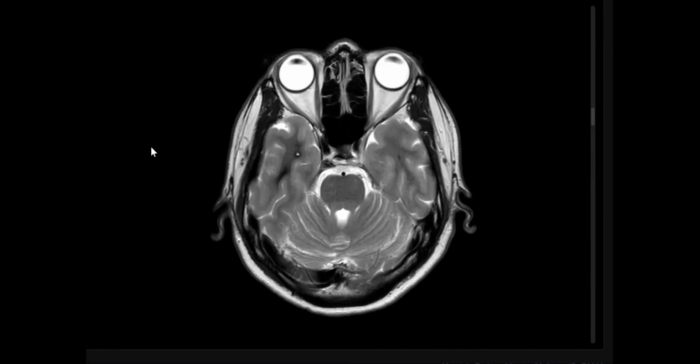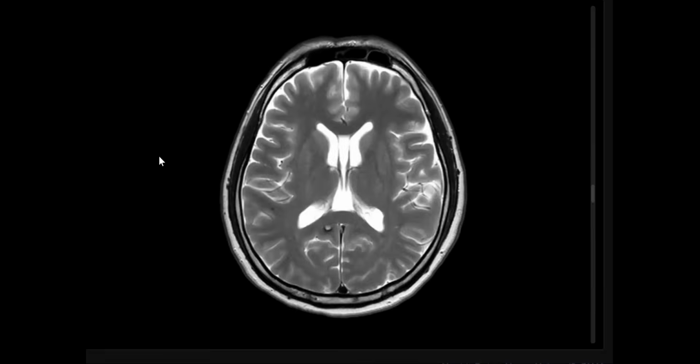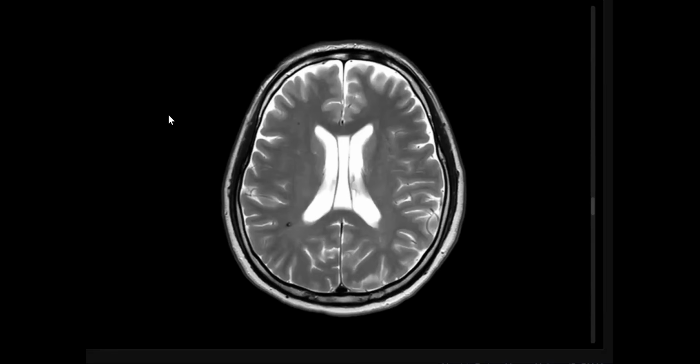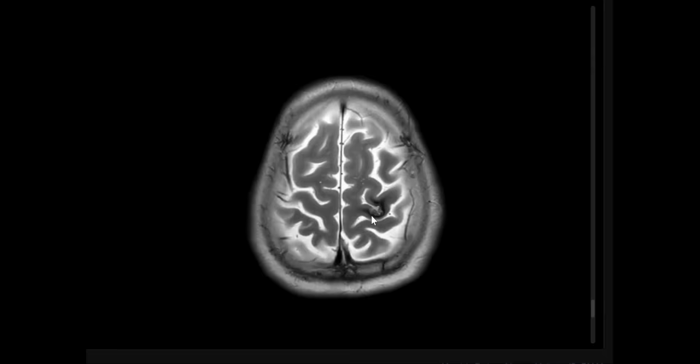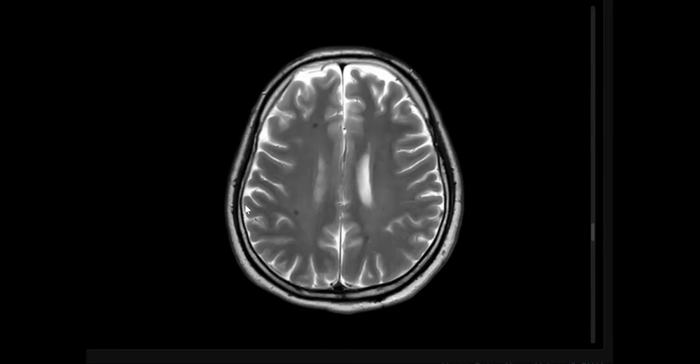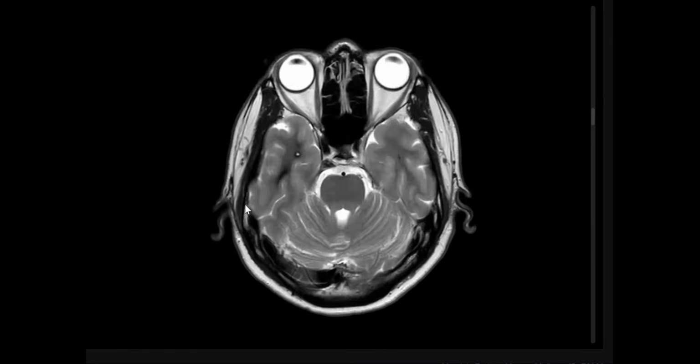Any sign here? The popcorn sign appearance. It's not classic, but we have a low hemosiderin rim. Hemosiderin rim is very important because lesions with low T2 signal are very few. Most lesions will be high on T2, but very few lesions will show a low signal on T2.